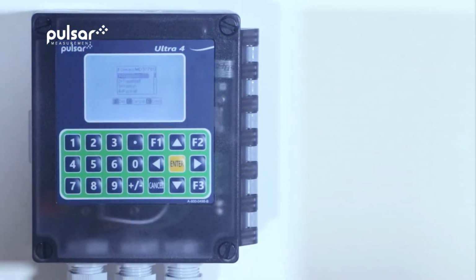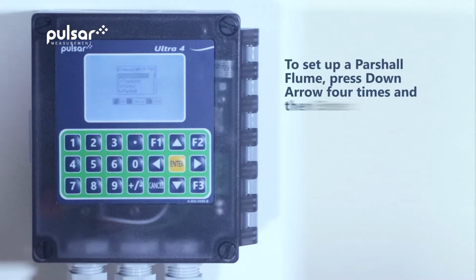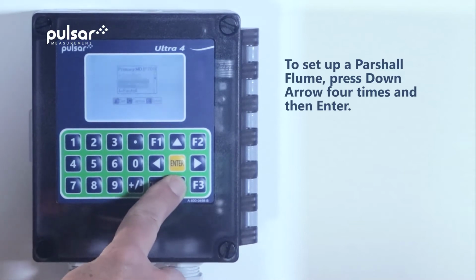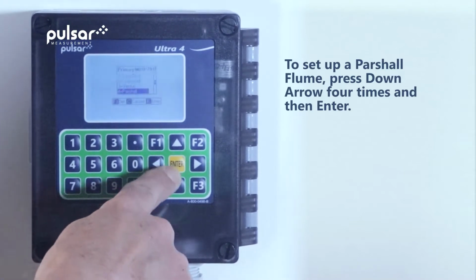Now it's time to set up our primary measuring device. As mentioned, we'll be setting up a partial flume. That's option 4, so we'll hit the down button 3 times and then enter.